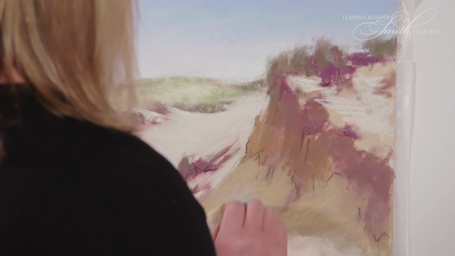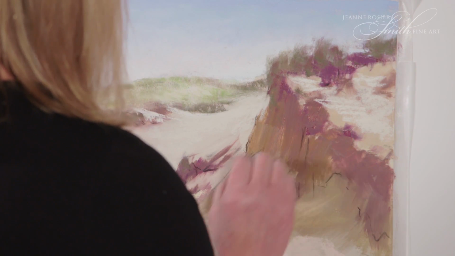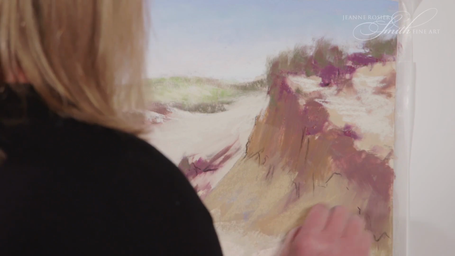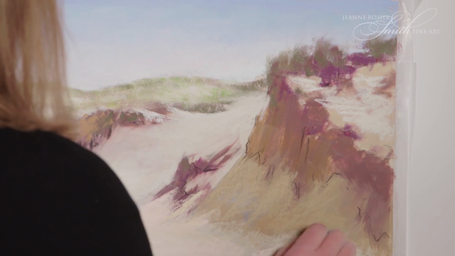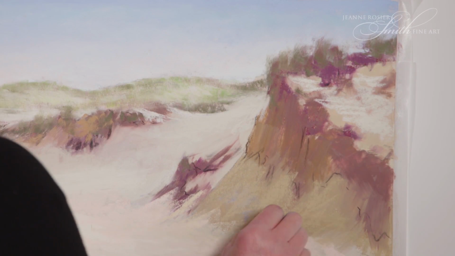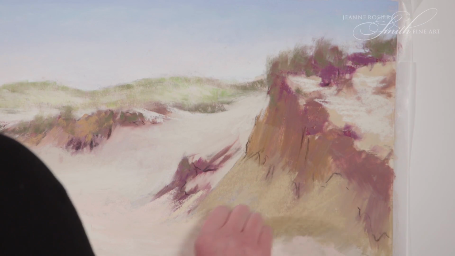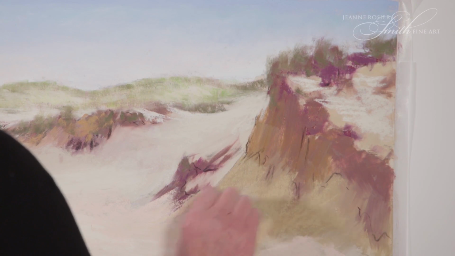So this is the shadow color. And I want it to really blend. I want the shadow to blend in. I also want to make sure I've got it the right shape. So I'm going to bring this down a little bit down here.